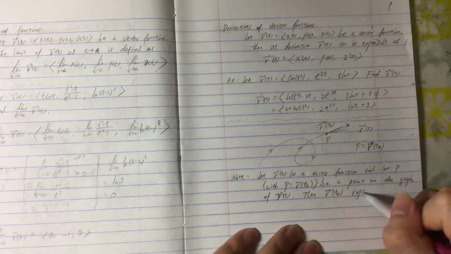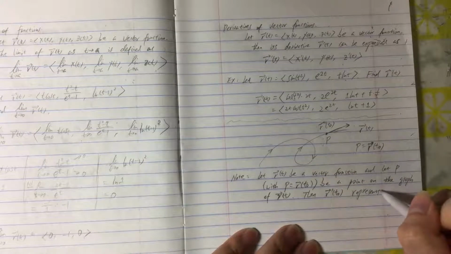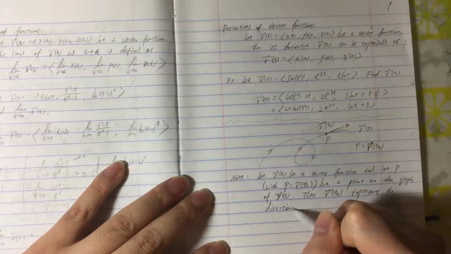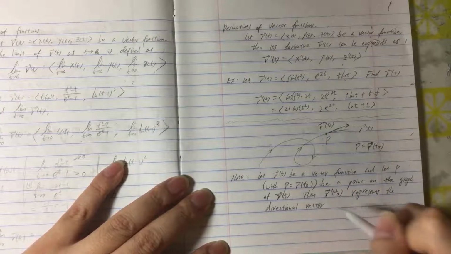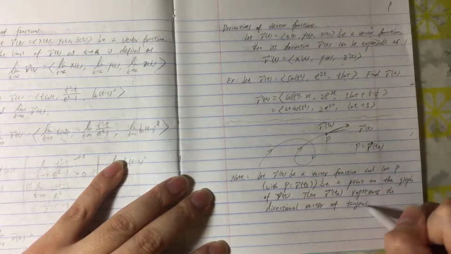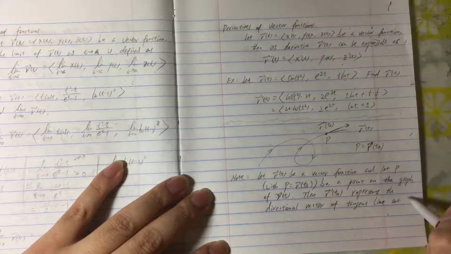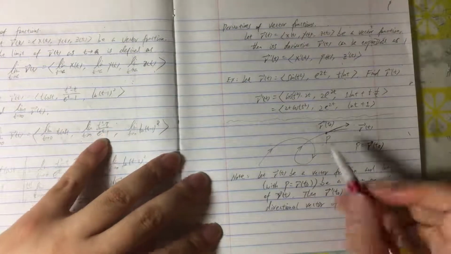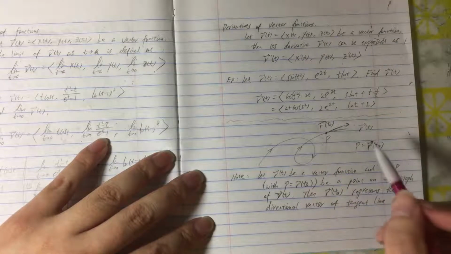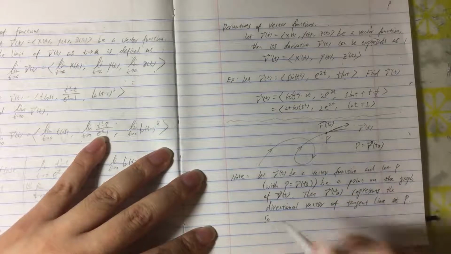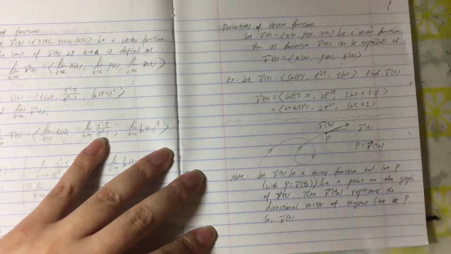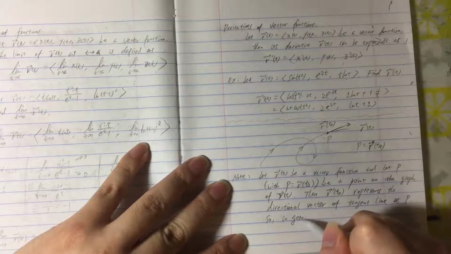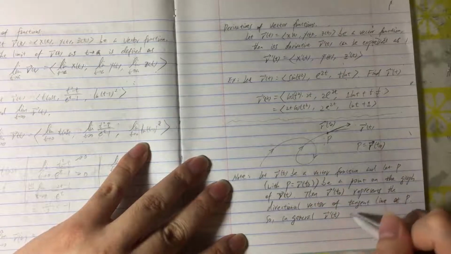It represents the directional vector of the tangent line at point P. So r prime of t, in general, is also called the tangent vector.